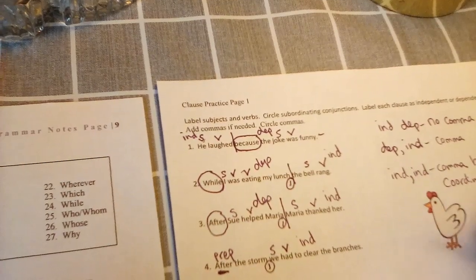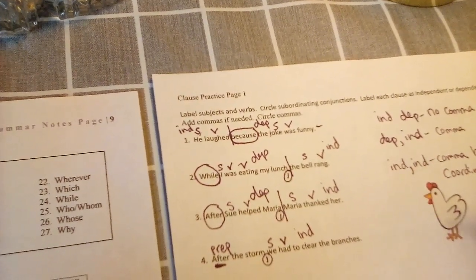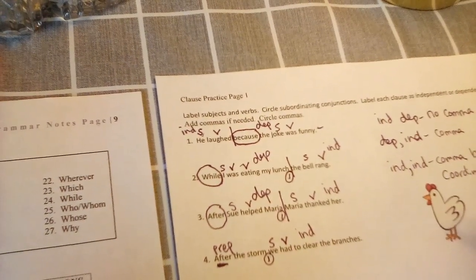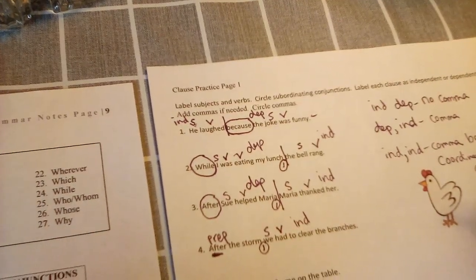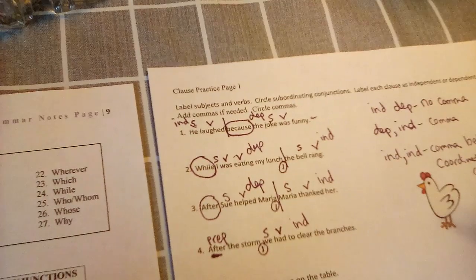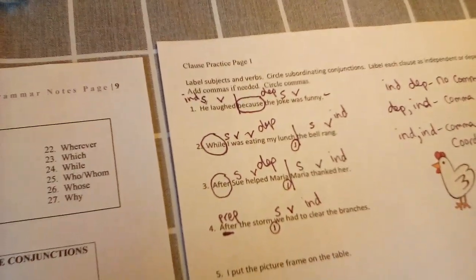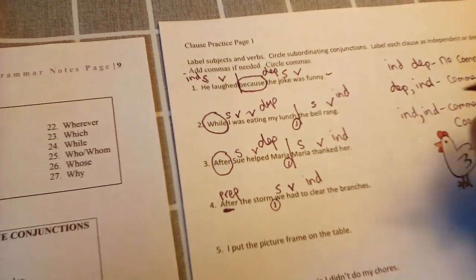Hey, you actually cannot have a dependent clause by itself. That is an error. Okay, so the only clause that can be by itself is an independent clause. A dependent clause has to come with an independent clause. Okay, we're going to move on to number 5.